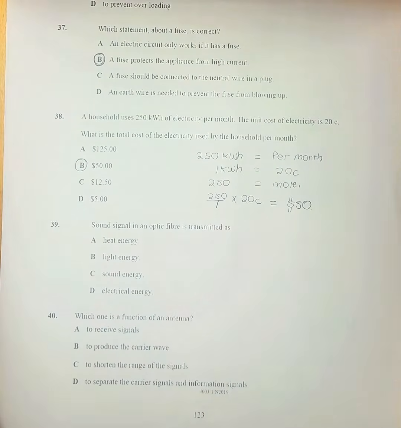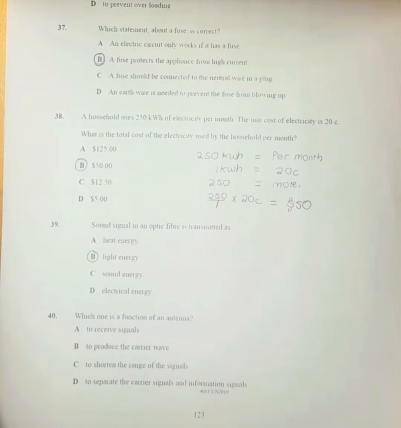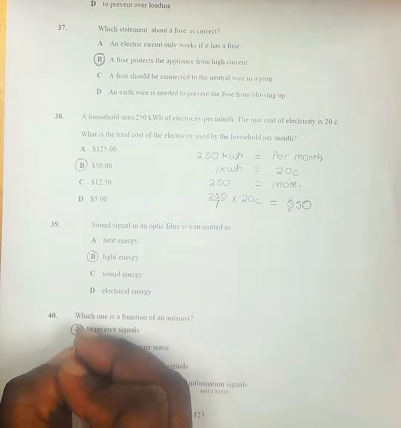And then number 39, a sound signal in an optic fiber is transmitted as light energy, which is B. So the optic fiber sends information coded in a beam of light down a glass pipe in modes. And then final question number 40, which one is the function of an antenna? Antenna is used for transmission of signal and reception of signal. So the correct answer is A on number 40.